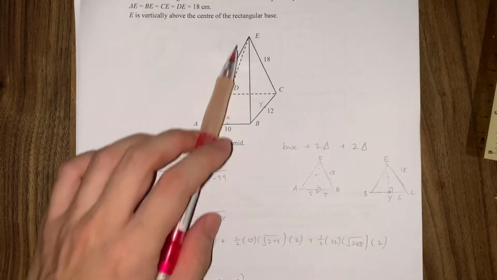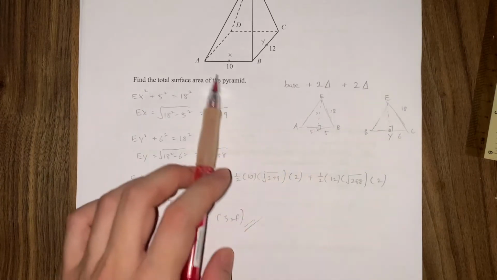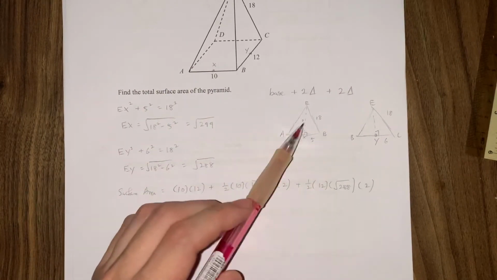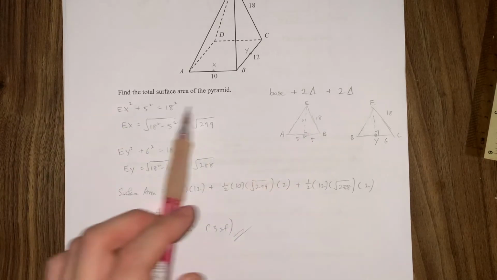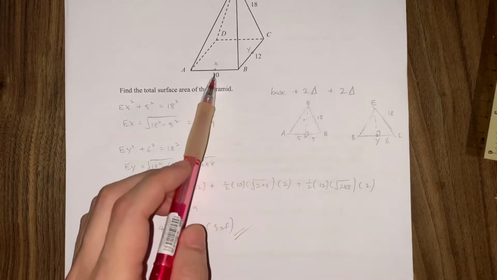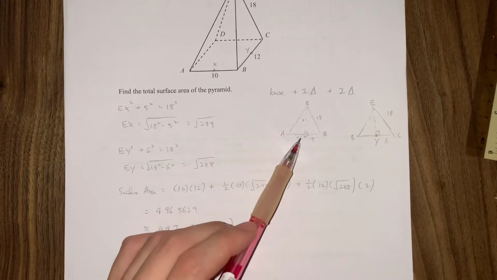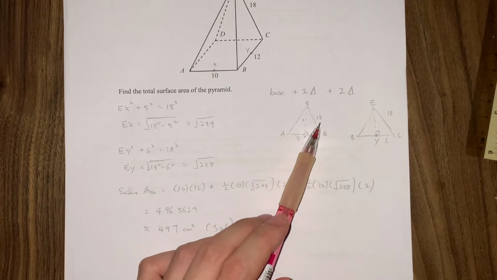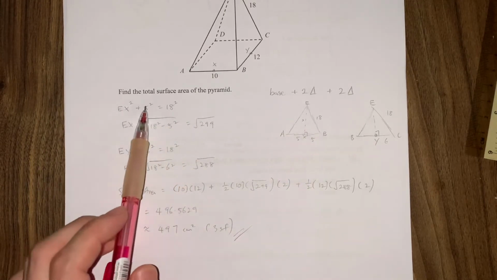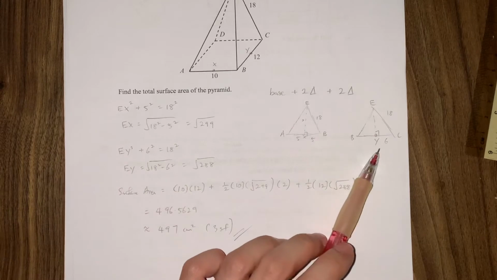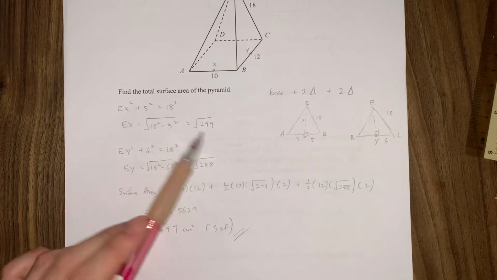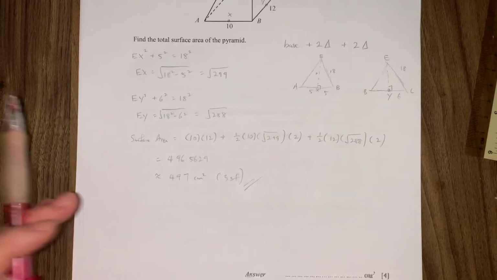Let's do this ABE first. I draw it out. Okay, so it's this 10, right? So it's 5, 5, and the slanted one is 18. So it's all 18. So this is simple Pythagoras theorem. I label it x. I can just call it EX, it's more convenient. So EX squared plus 5 squared equals 18 squared. Like that, I write it down. I shift the 5 over, square root. This is the same thing. I'm doing the same thing. Notice I never do the decimal. I like to leave it in exact form so it's more accurate, but it doesn't matter.